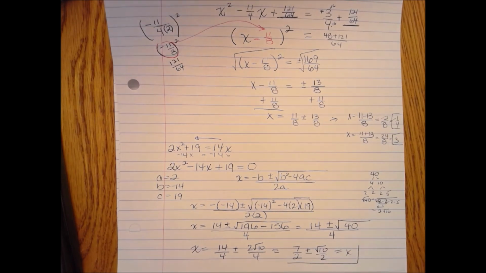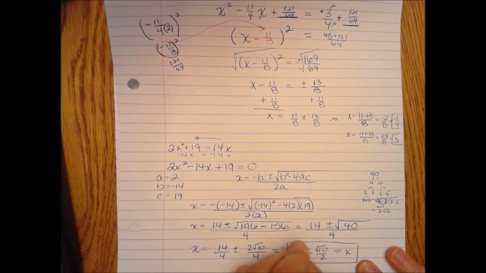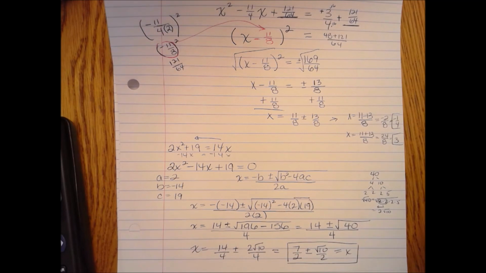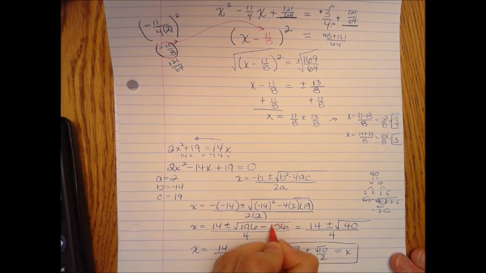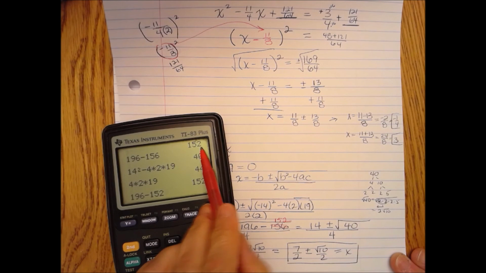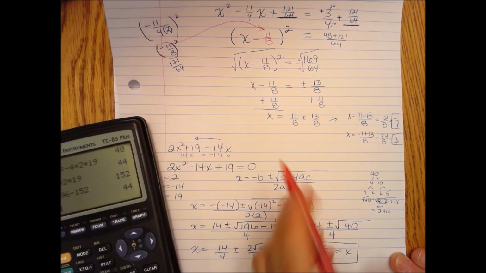I'm checking it right now. I didn't get the right answer. Let me go back and see what I did wrong. Okay, this ends up being 152. So 196 minus 152. Yep, there it is right there. 152 is 44.